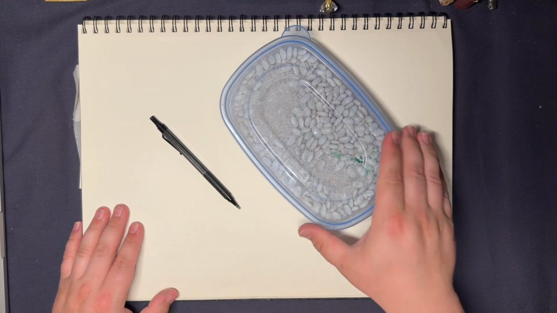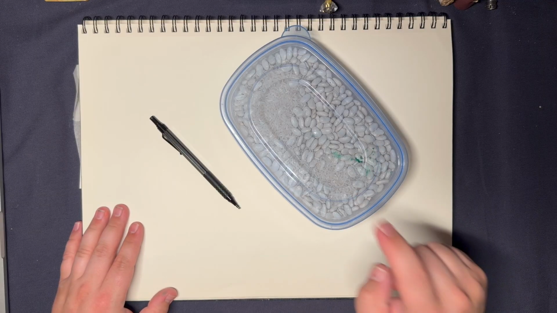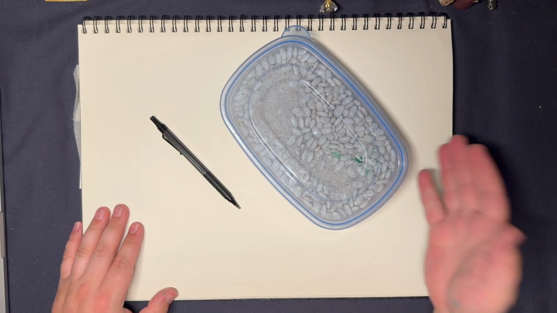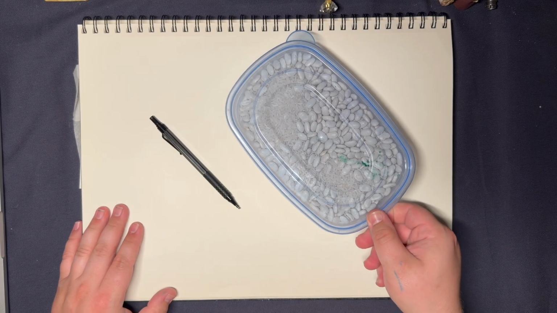For this process, we're going to need a couple basic items. Obviously, something to draw on. We're going to need our pencil. And then we're going to be using some type of loose material. In this case, it could be rice or beans, or if you've got both, you can mix them together like mine. Okay, we're going to take our loose material.